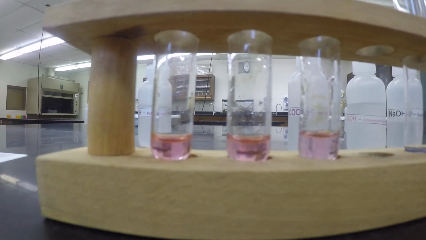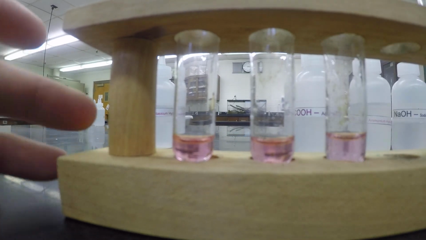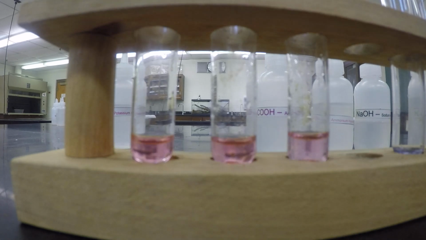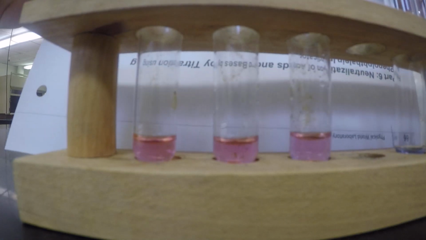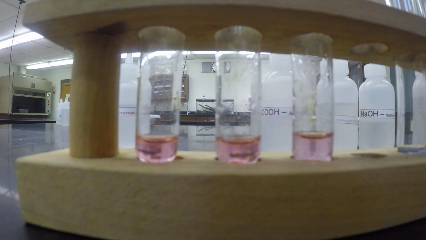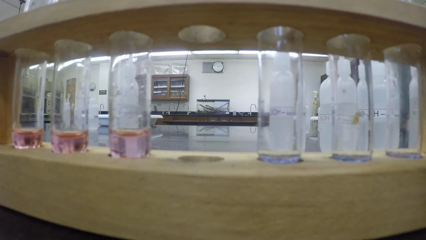So you should be able to look at those and see what color they change. I don't know if I can put, see, they are a different color now. I apologize for my phone.